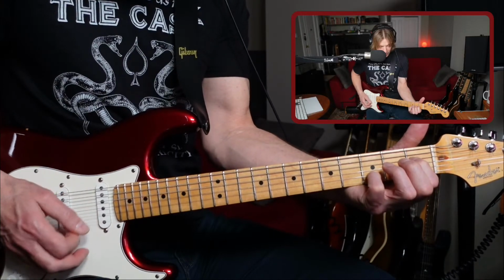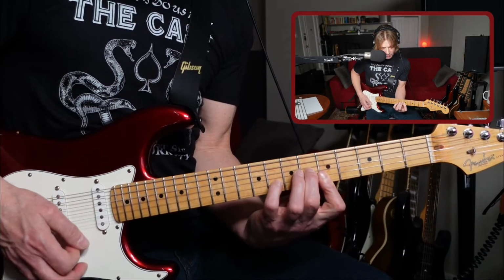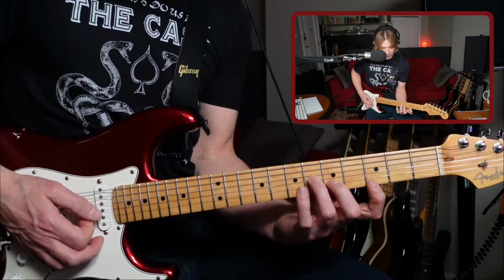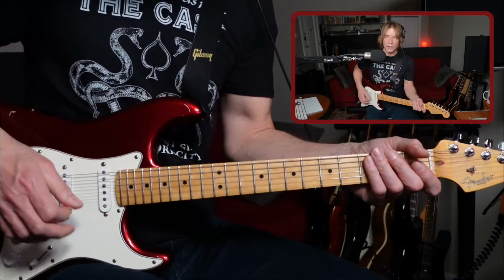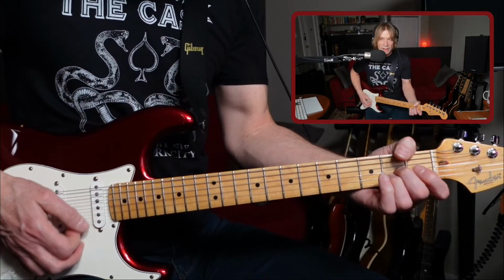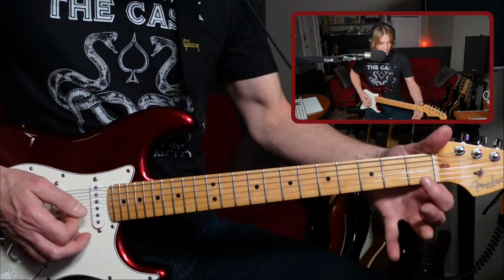You can do the one up here and the A. Instead of doing it this way, play it this way. Lots of ways, but for the purpose of this video, we're using the triads that we already know, and we're just dropping the root. But I couldn't do it here, so I just played it straight.